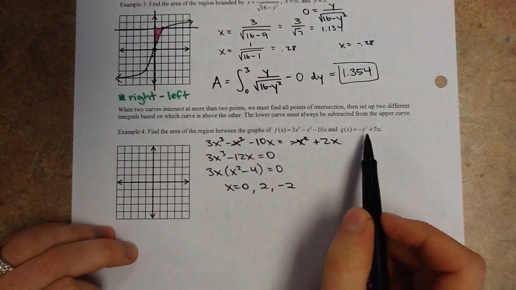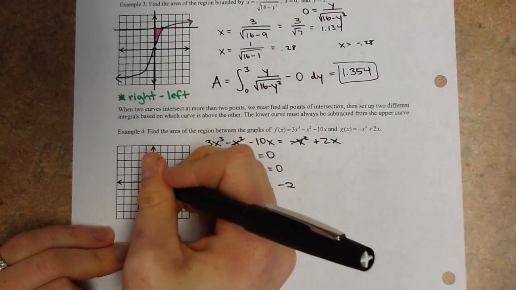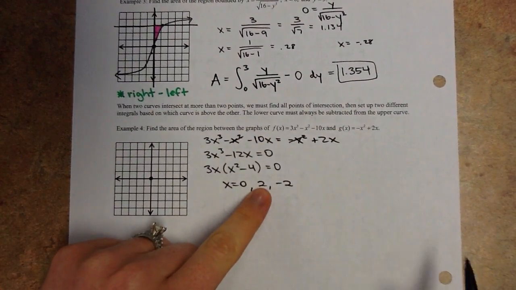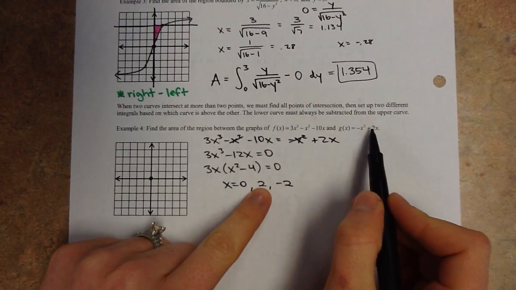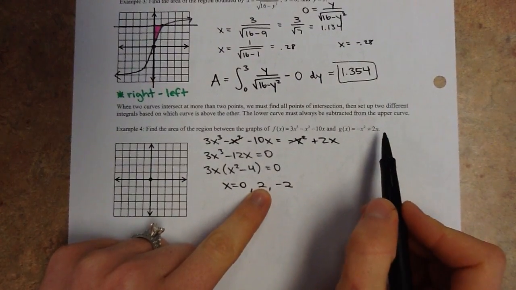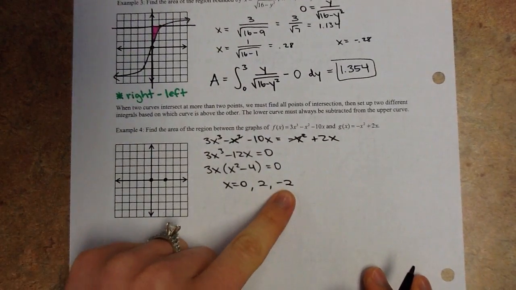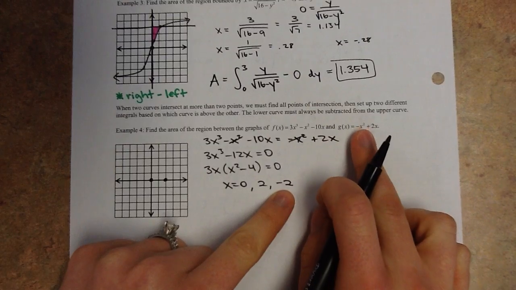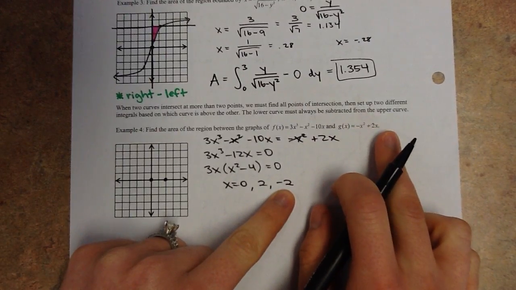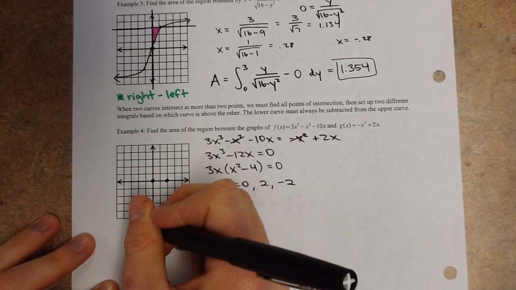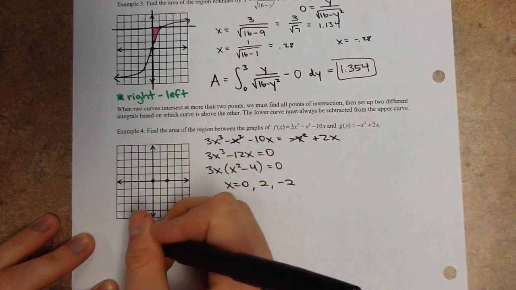Okay, so if I plug in 0, that's easy enough. I'm going to get 0. So they're going to intersect each other at the origin. If I plug in 2, I'll have a negative 4 plus 4, which again is 0. So they intersect right here. Then when I plug in negative 2, I get a negative 4 minus 4. So that actually goes down to negative 8. So I'm going to have to extend this a little bit. So here's negative 5, 6, 7, 8 right here.